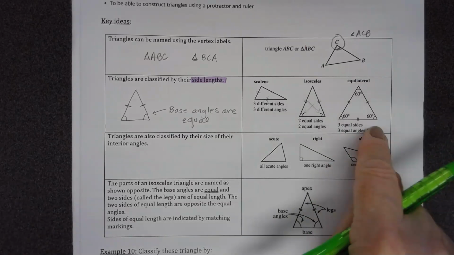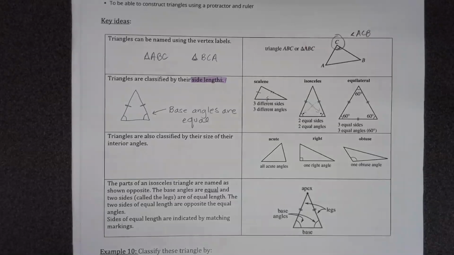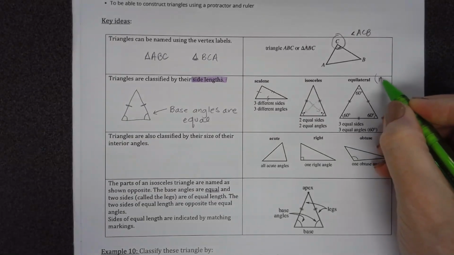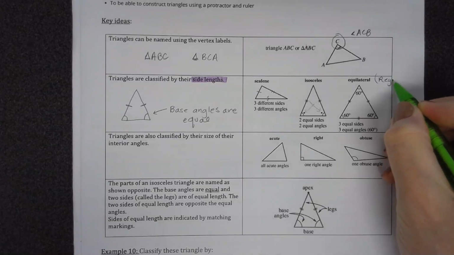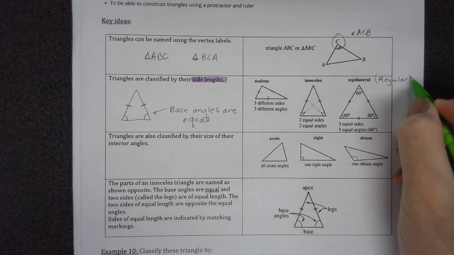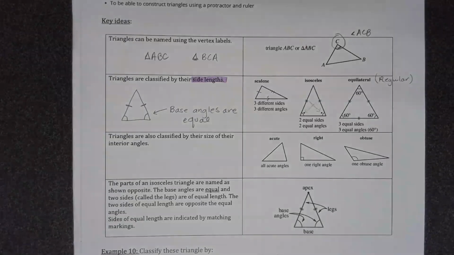This is equilateral. That means all the sides are the same length and all the angles are the same size. Sometimes we call these things regular. I don't think that's in your notes, but I think it's a good word to start to get used to. So when all the sides are the same and all the angles are the same in a shape, we call it regular. What's a regular four-sided figure called? Square. Okay?